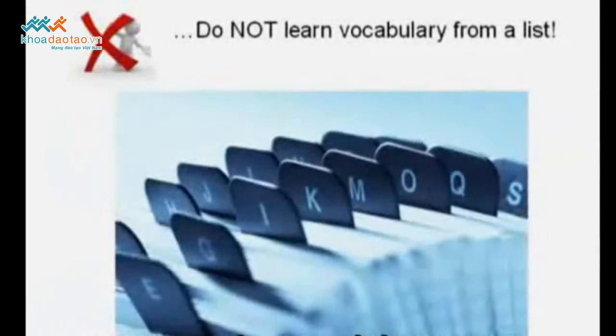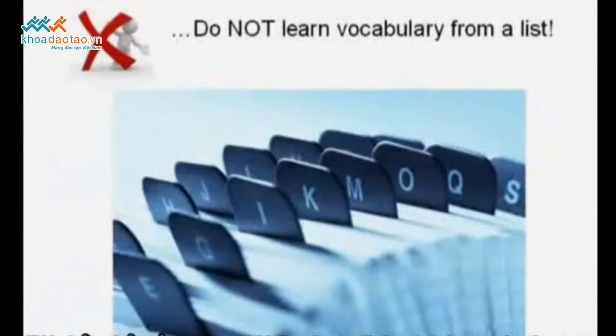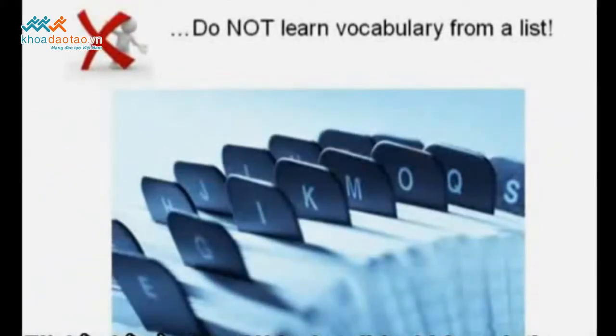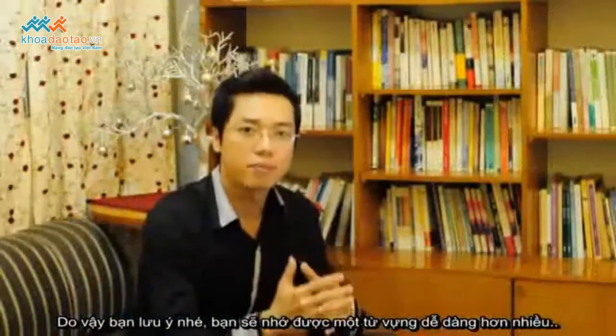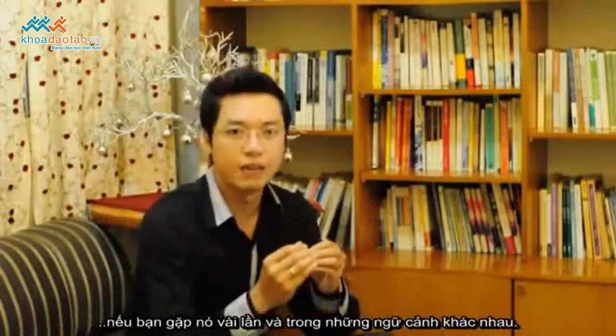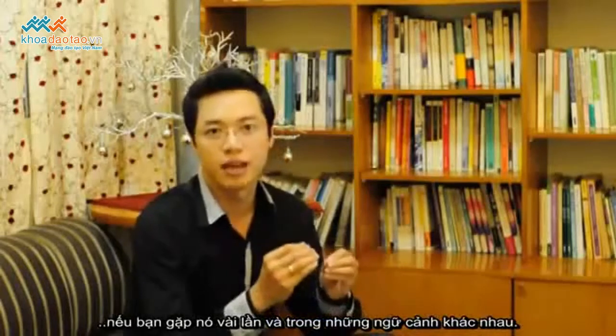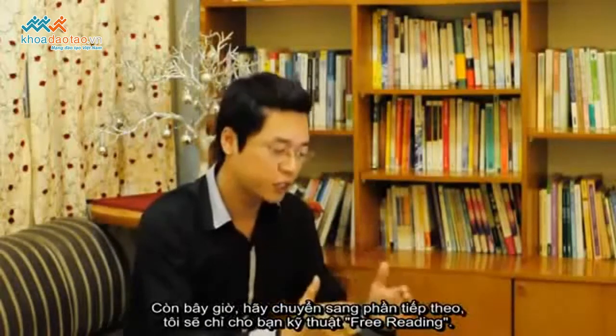This is a very big mistake, because I'm sure that you will never be able to retain words by memorizing from a list, no matter what kind of list it is, with or without quotes attached to it. So remember, you can retain a word much more easily if you are exposed to it several times and in different contexts. Now let's move to the next part.